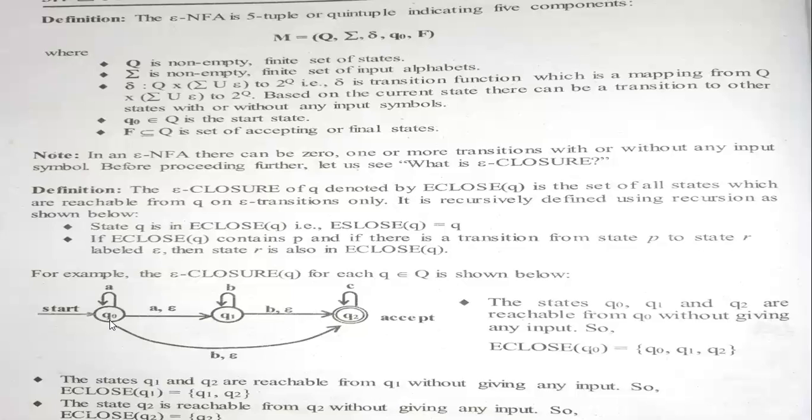You may ask why we are including Q0. Remember this point: the E closure of any particular state will first include itself. Later, if epsilon transitions are available, then those states are added. Okay, now let me take one more example.